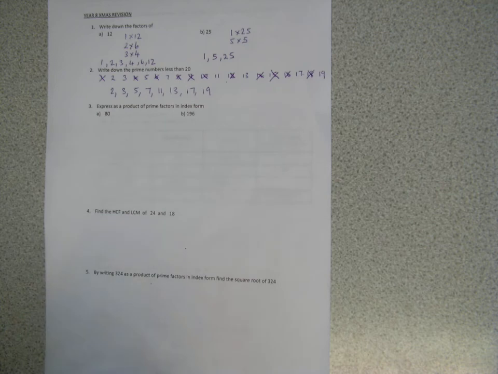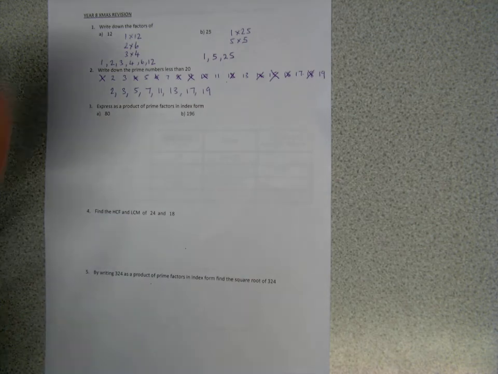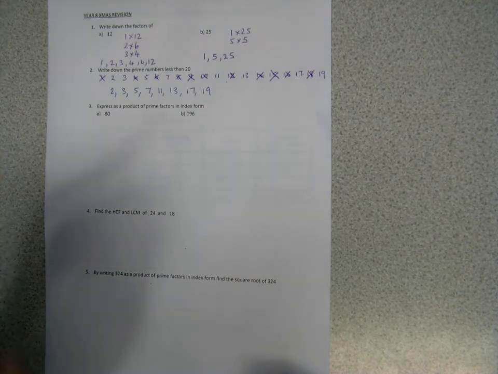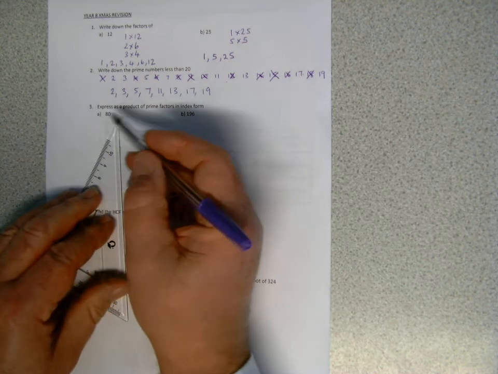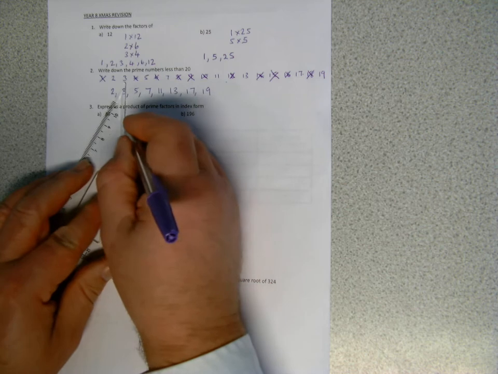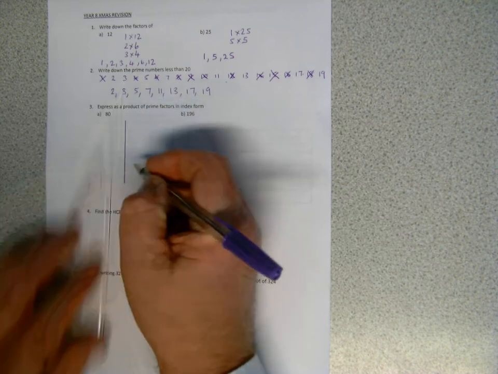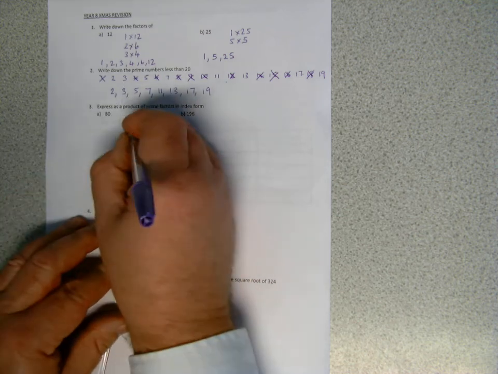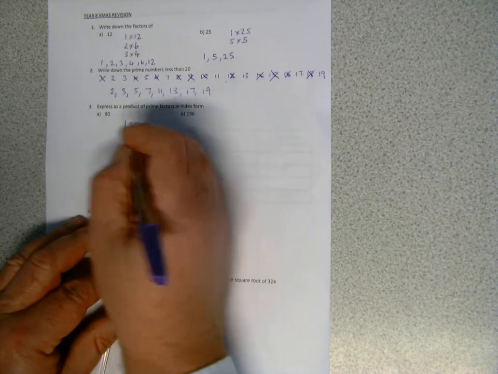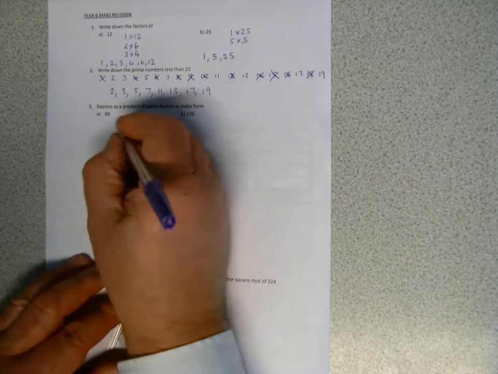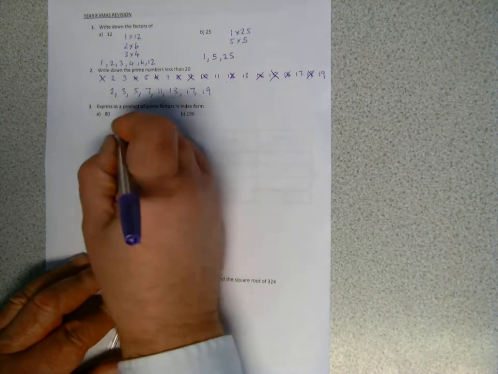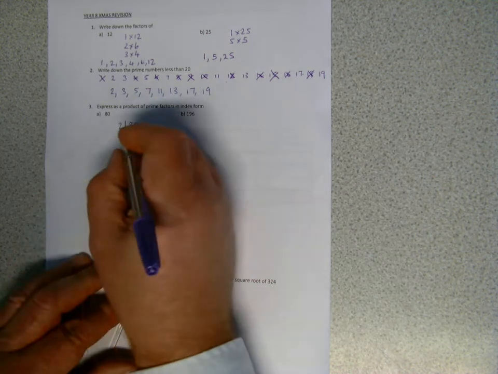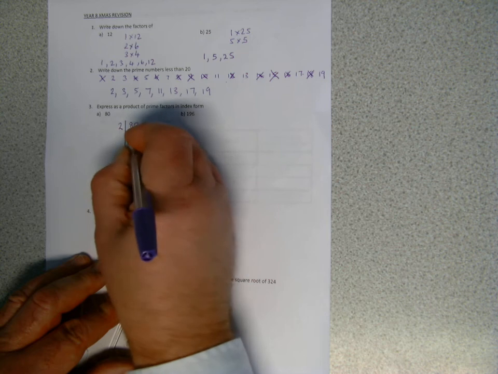Then product of prime factors in index form. To do this, we divide 80 down as far as we can, but only using prime numbers. So I start with 80 first of all. I'm using the bus stop method here to divide. 80 is even, so the first prime number is 2, so I can divide 80 by 2. So 2 into 8 goes 4, exactly. 2 into nothing goes nothing.